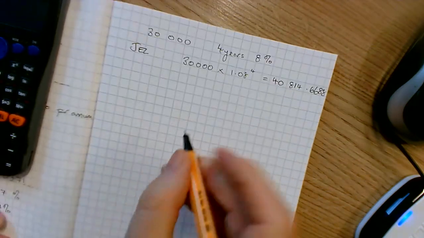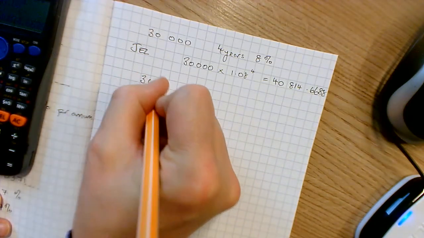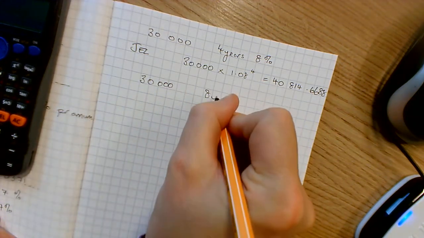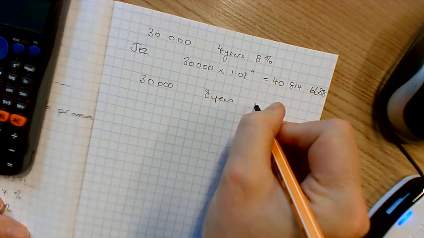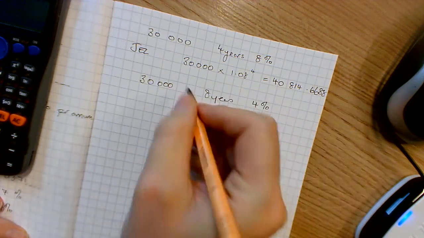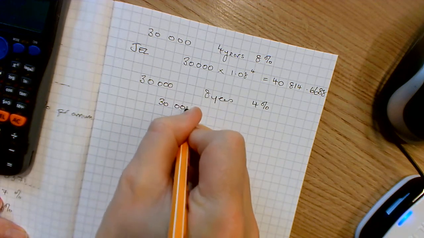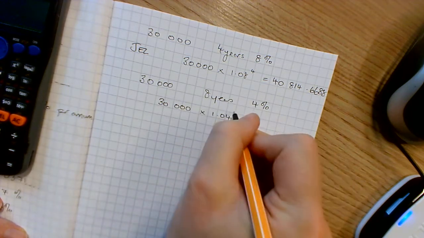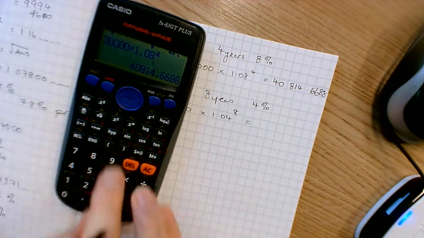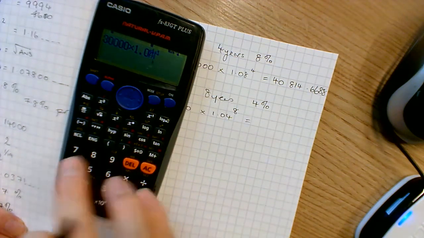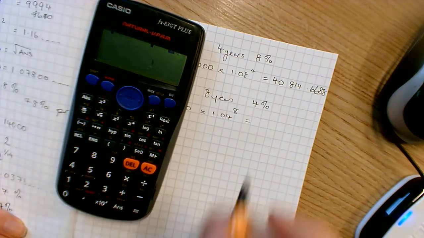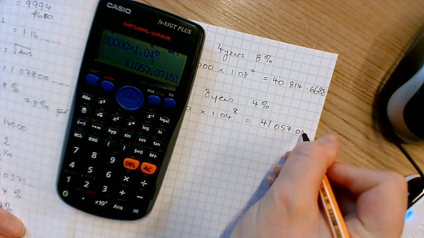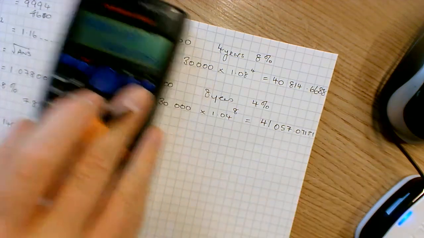We've got Kat invested 30,000, so Kat's got 30,000, 8 years ago, and she's on half the percentage, so she's on 4%. Let's have a look. So now we've got 30,000 times 1.04, a 4% increase, 104%, 1.04 to the power of 8. So let's have a look at this one. I'm going to change that to a 1.04, and change that to the power of 8. So Kat's got £41,057.07151.